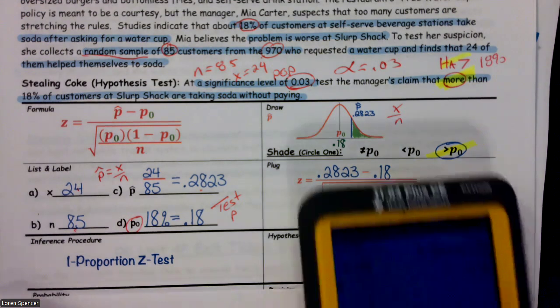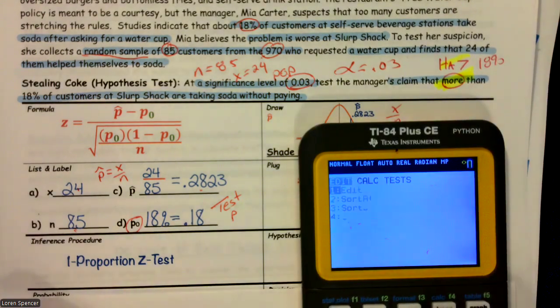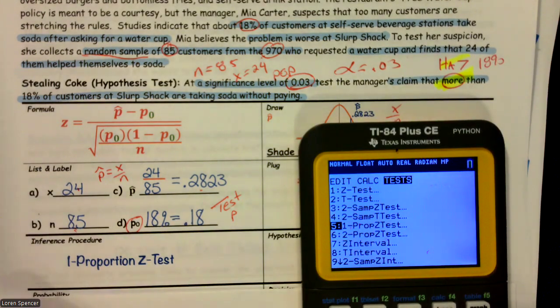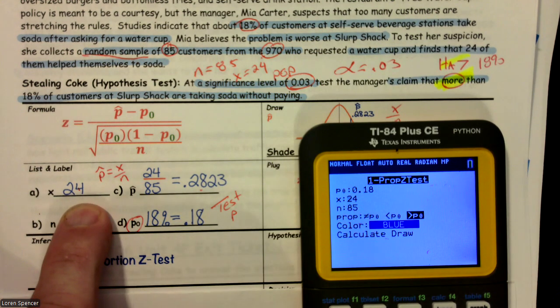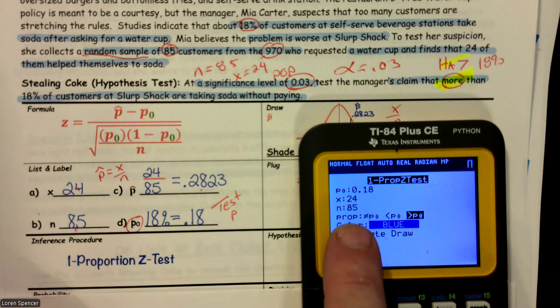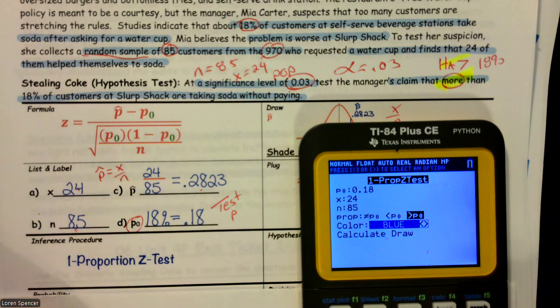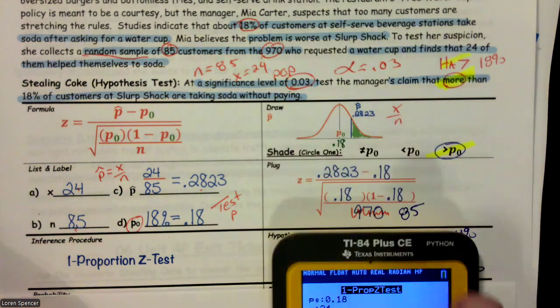All right, so at this point, let's go ahead and run this test. We're going to go Stat, Test, 1-PropZTest. The claim was 18%, so 18 divided by 100. 24 people took soda when they said that they're getting water. We had a random sample of 85 water cups. We have the greater than that we indicated here.